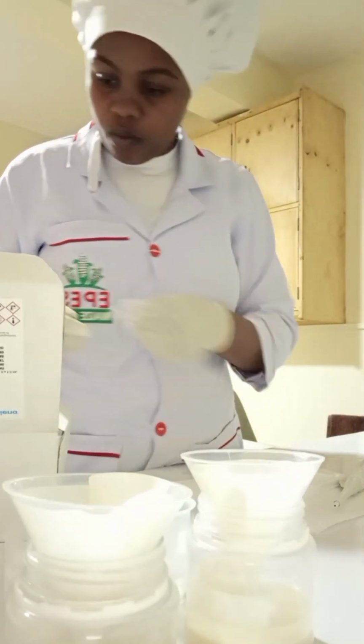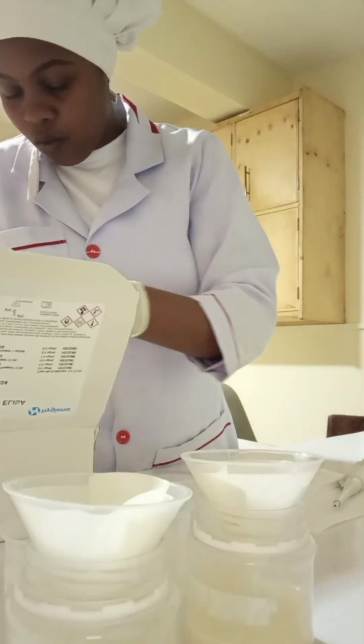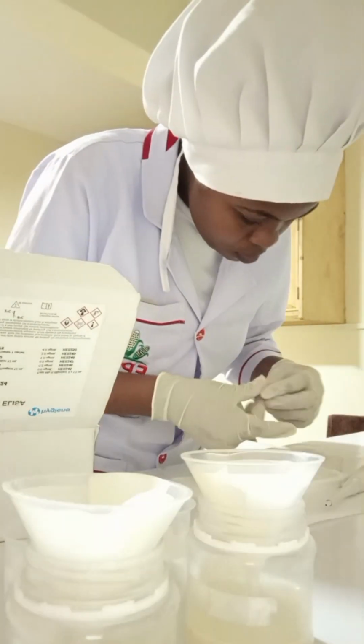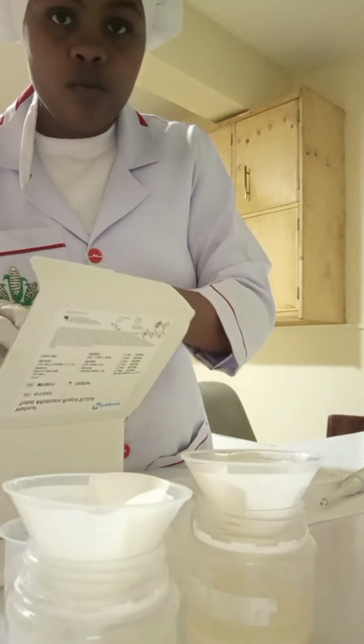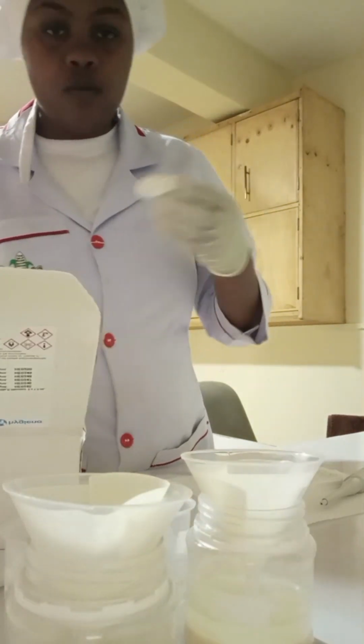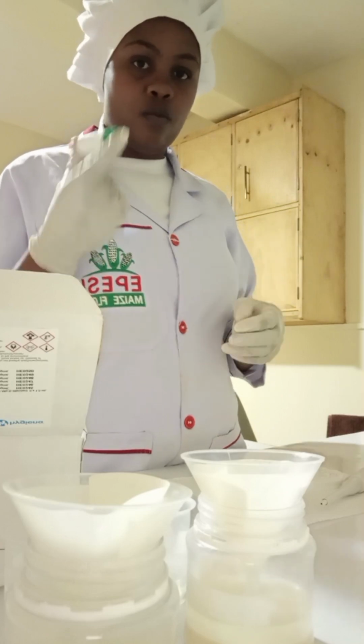Those are the green ones. Those are the wells, the mixing wells. Hapo ndo mixing inaweza fanyika. You take the wells. You see, I had to sample, so nimechukua mbili.